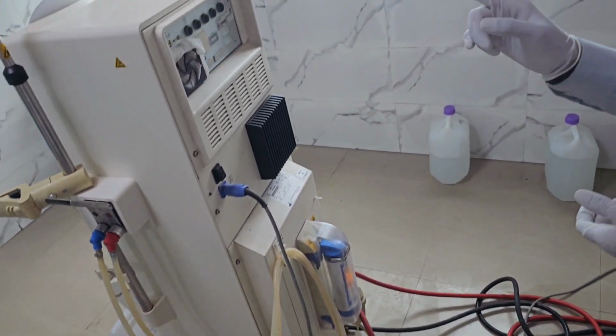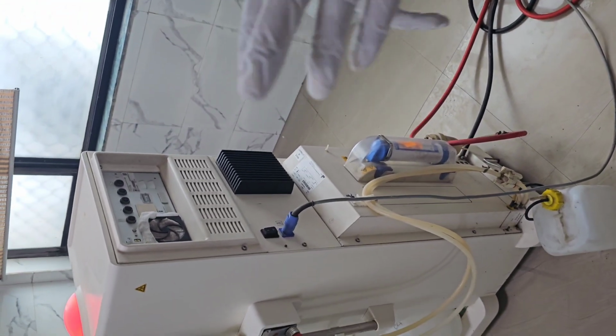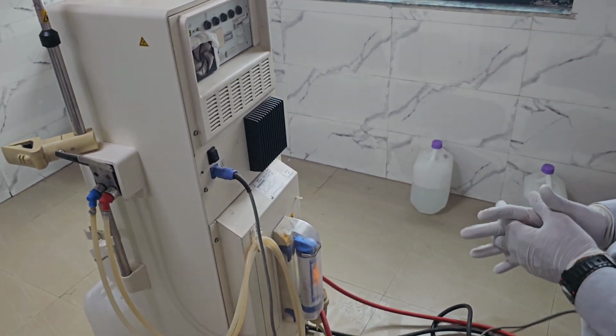For the dialysis machine functioning, we keep it in the landscape mode only. Otherwise, you change everything.